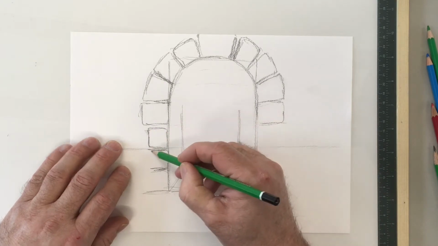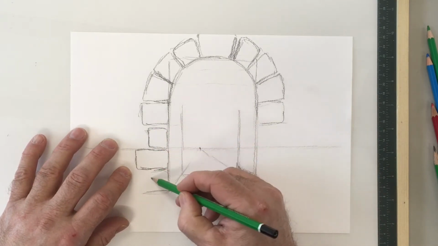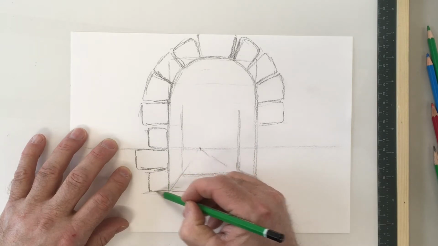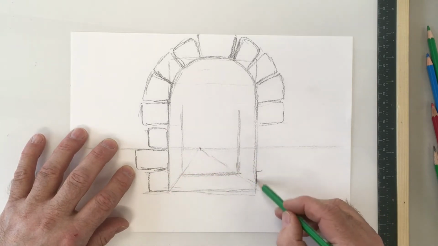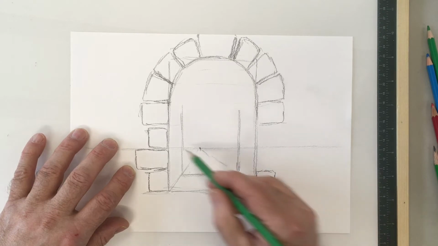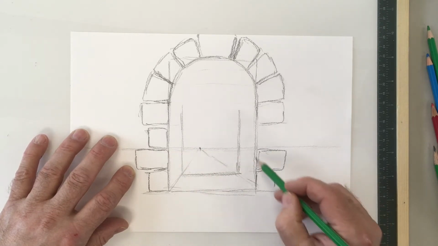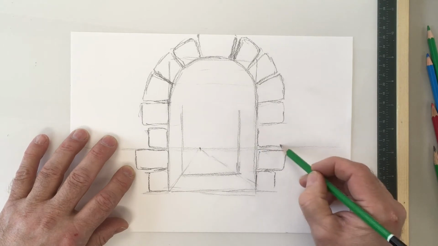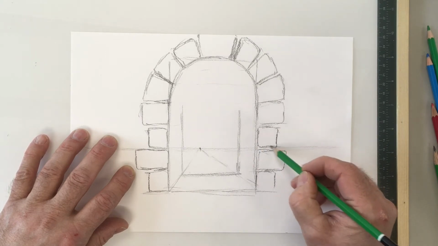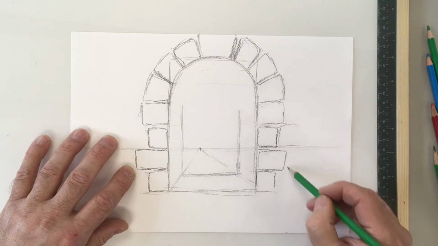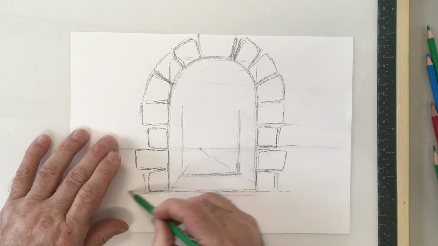Now maybe we should change the size of them a little bit, like that. Copy that to the other side as well, and then we'll deal with the inside of the wall where this window is in. So there we go. We can maybe add some more stones later on.